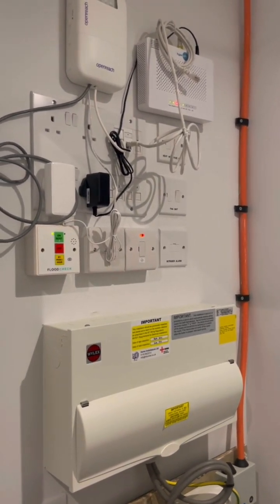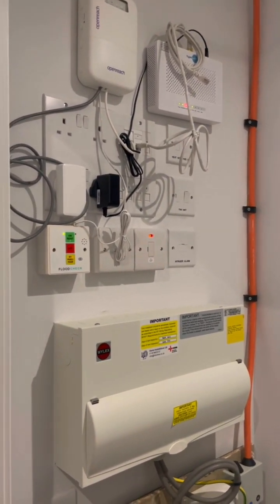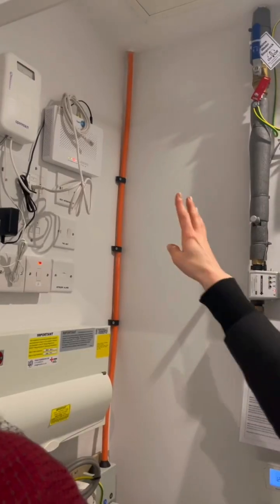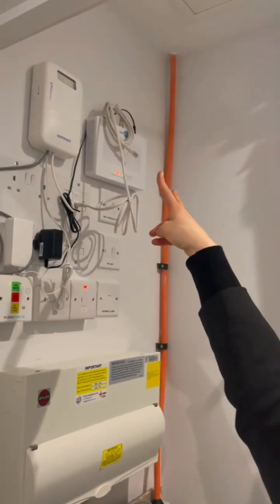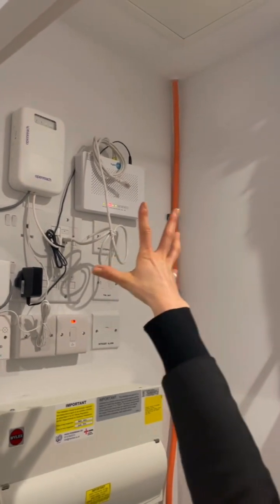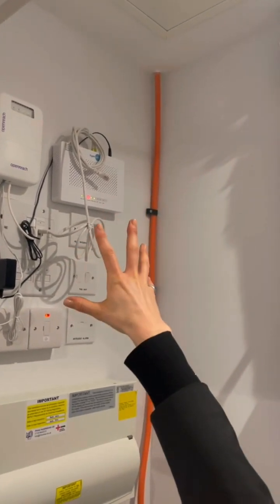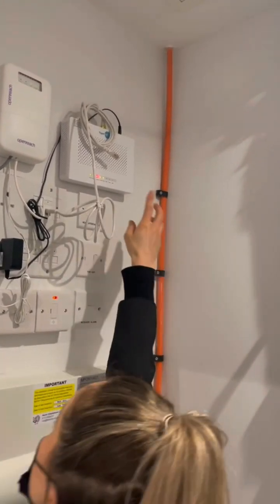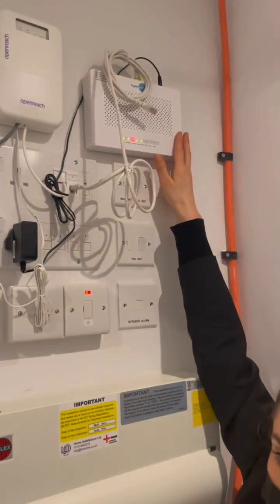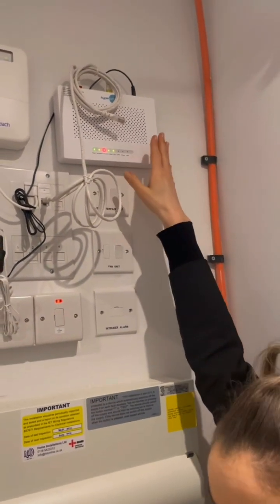If you were to detect a leak and you needed to shut the water off to your apartment, we have got Hyperoptic and BT Openreach. So, both superfast broadband providers. Hyperoptic, which is this one here, this is your router. This is already pre-wired and plugged in.